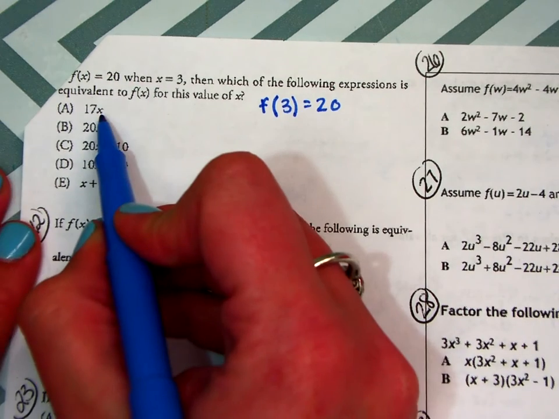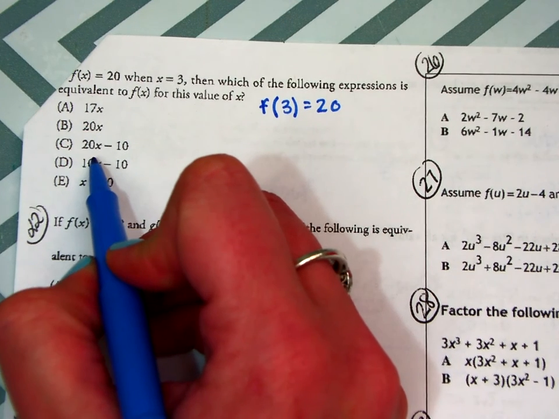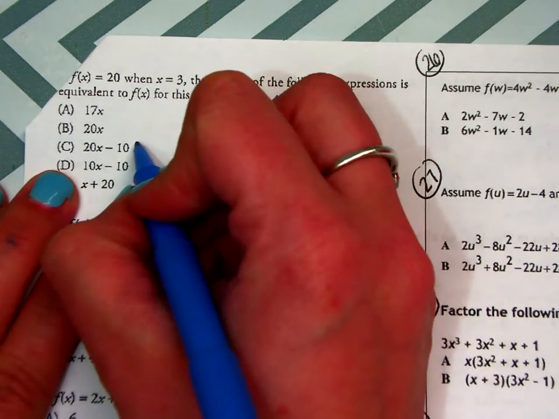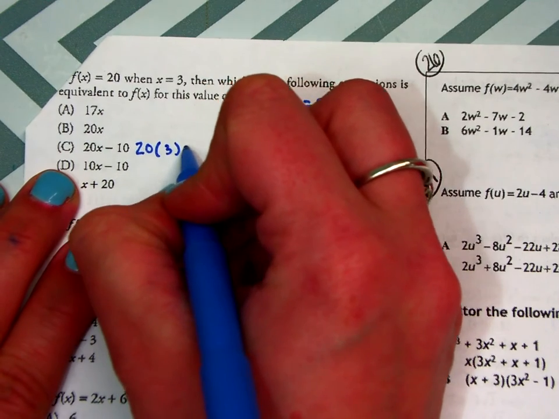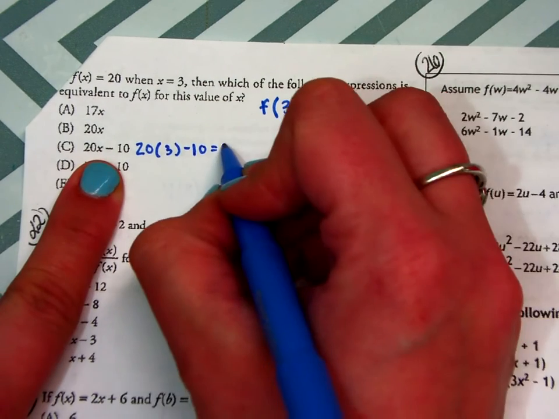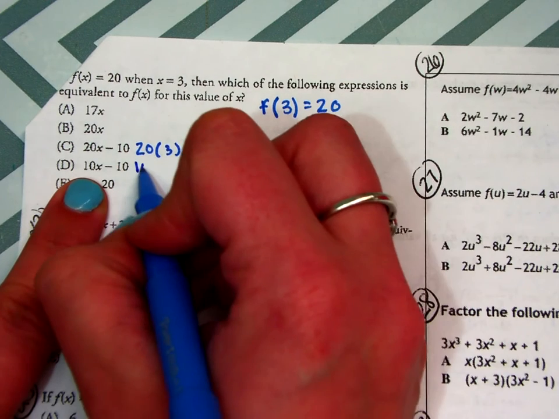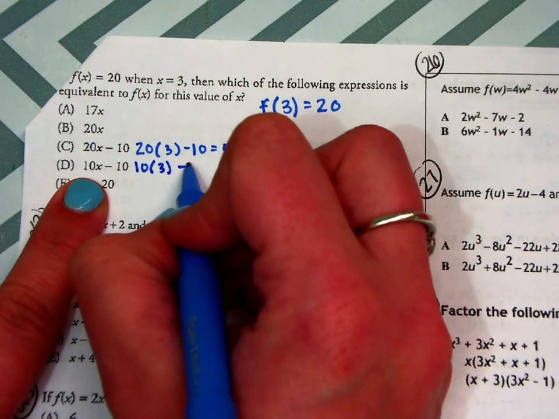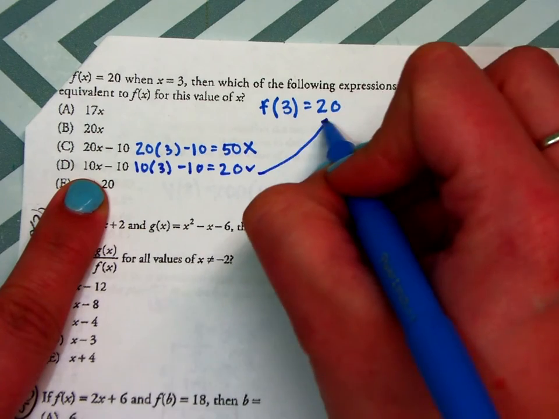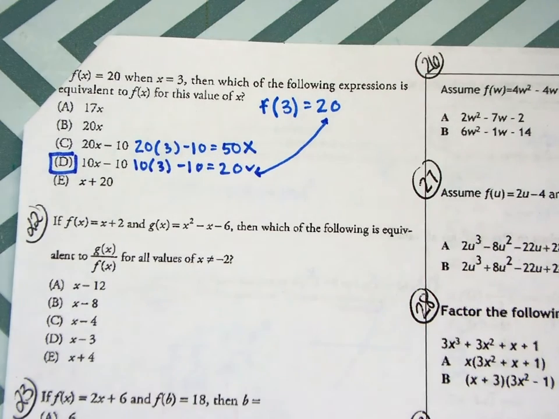Well, 17 times 3 is not 20. 20 times 3 is not 20. So this would be like 20 times 3 minus 10. So 20 times 3 is 60, minus 10 is 50. That does not equal 20. This one would be 10 times 3, which is 30, minus 10, and that does equal 20. Notice how these match. So D is the correct answer. You're just using your answer choices to simplify.